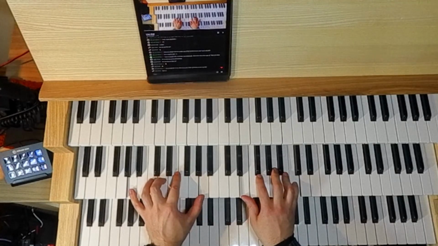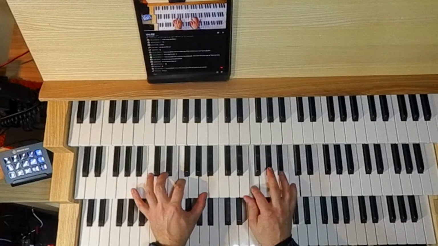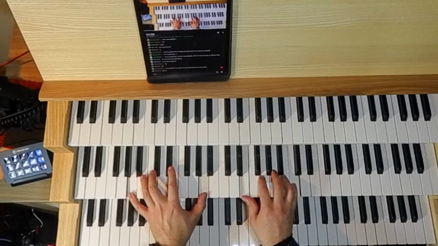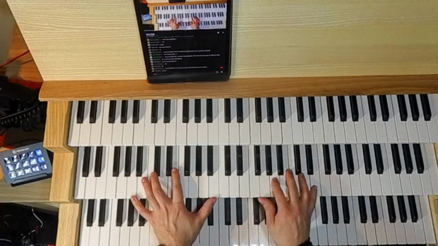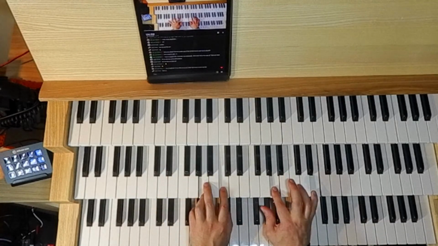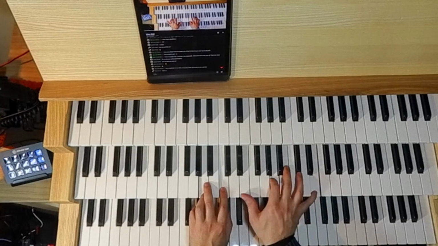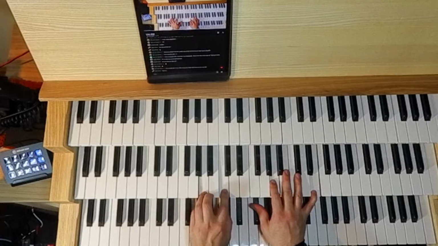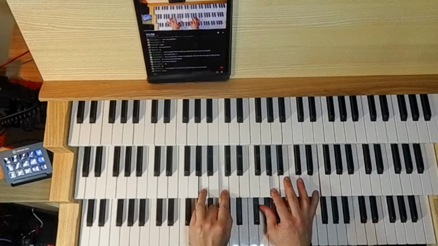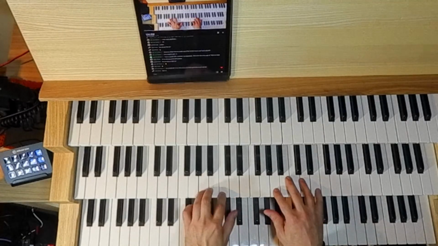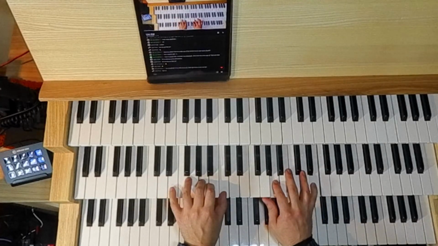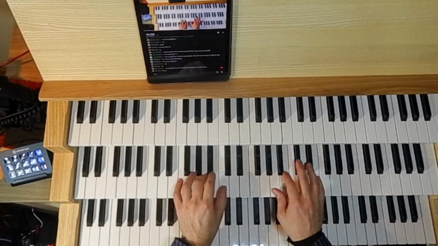Yeah. One more time. And the last open position is like this. Right? We skip C, we play A, we skip E, and play C, and double the root. Fifth is on the soprano in the melody. So we play this. Like this.